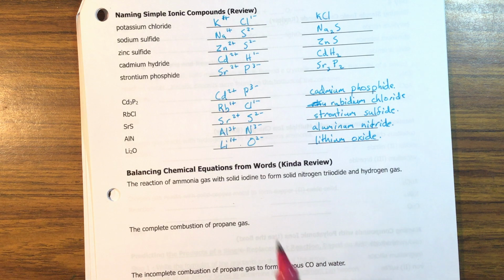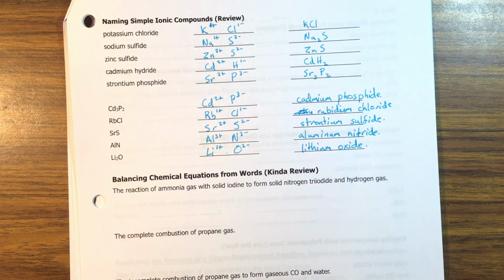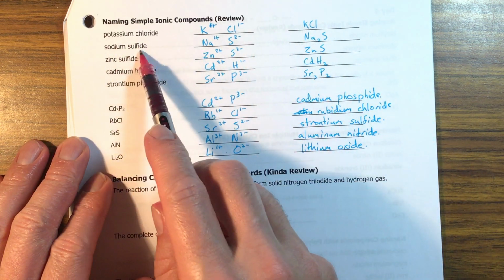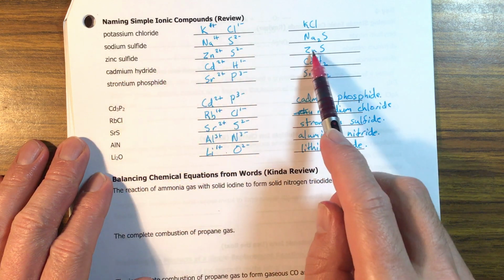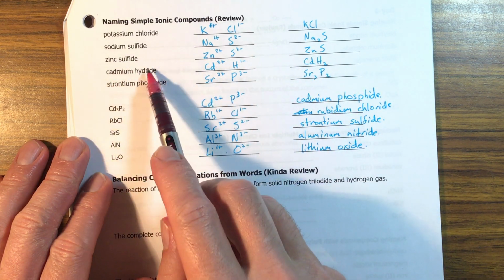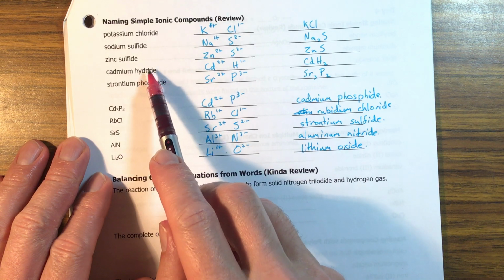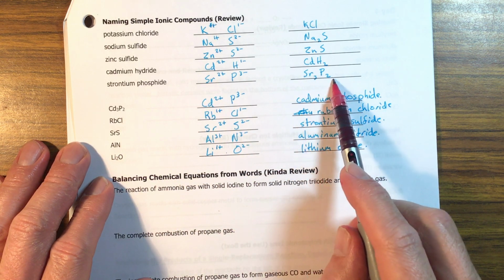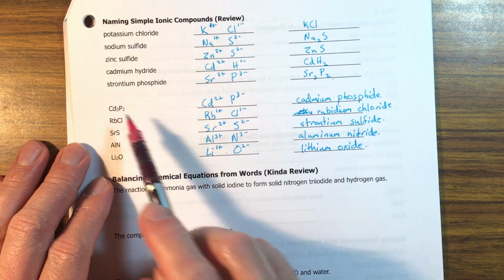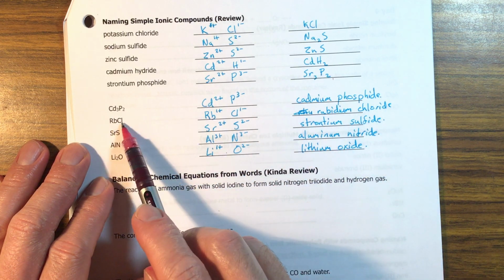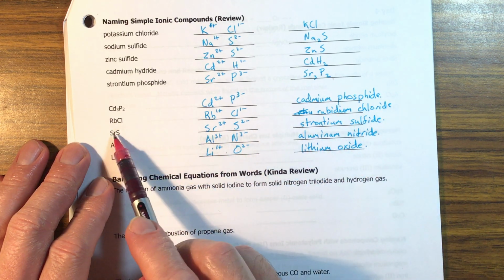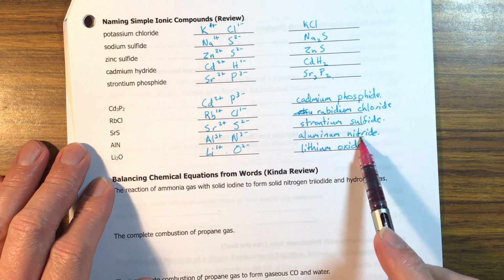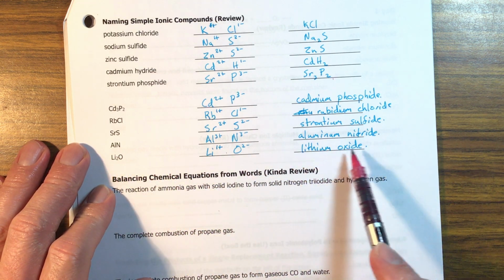Naming simple ionic compounds. Again, you can pause this and just look at it if you want, but we'll go through it. Potassium chloride, KCl. Sodium sulfide, Na2S. Zinc sulfide, ZnS. Cadmium hydride. Hydrogen can either be a +1 or a 1-. CdH2, strontium phosphide, Sr3P2. Cd3P2, cadmium phosphide, RbCl, rubidium chloride, SrS, strontium sulfide, AlN, aluminum nitride, Li2O, lithium oxide.